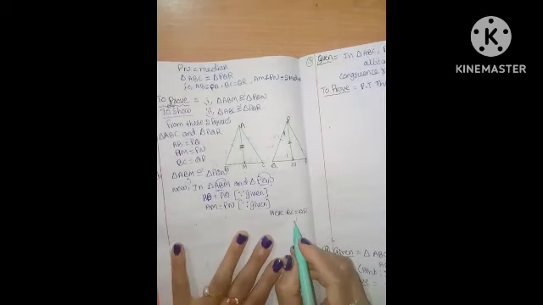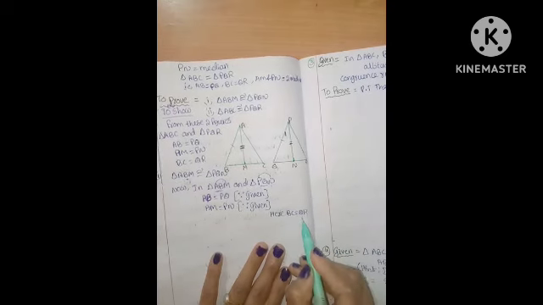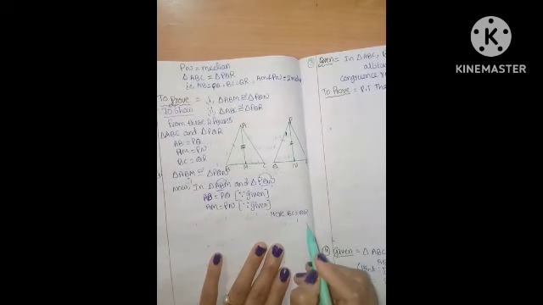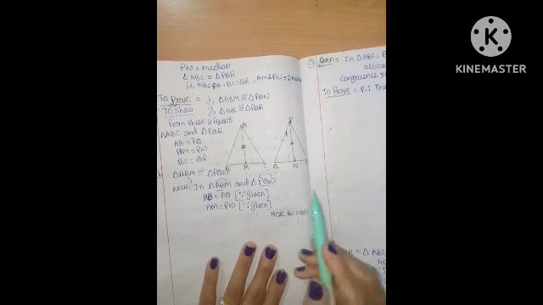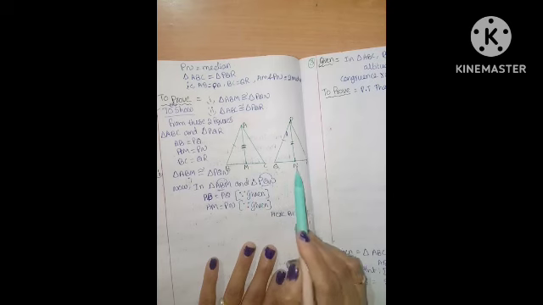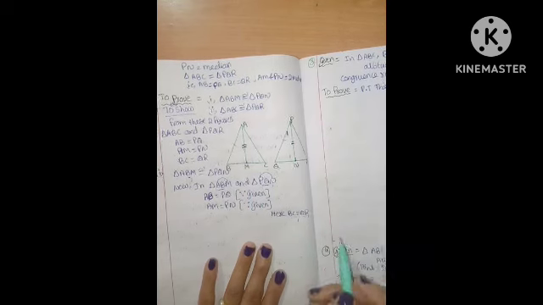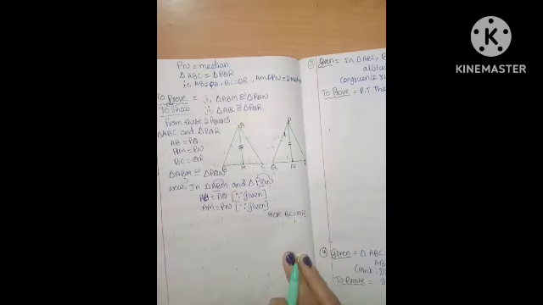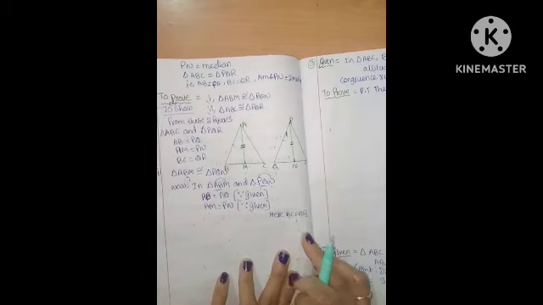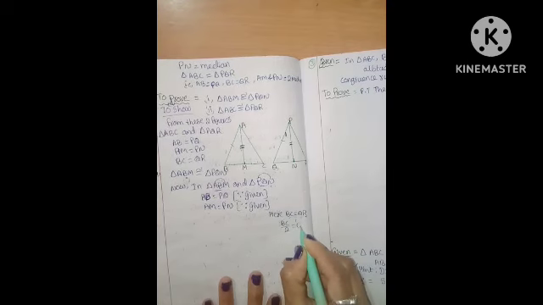Okay, so now I am going to divide by 2 on both sides. Here BM is equal to, and QN is equal to, is not given directly. So this side is equal only. What I am going to do now is divide by 2 on both sides.